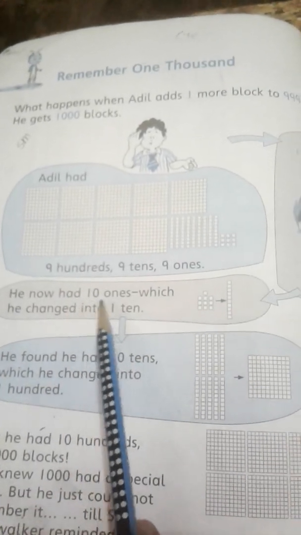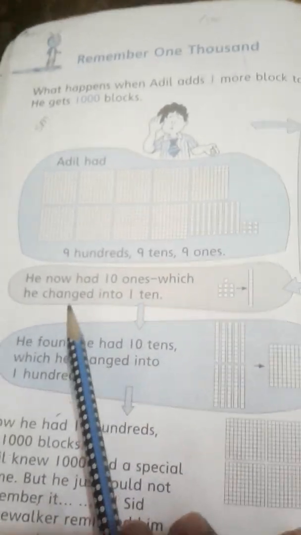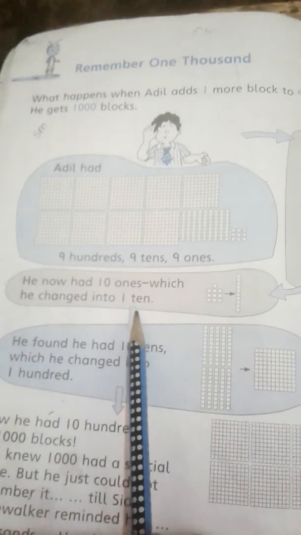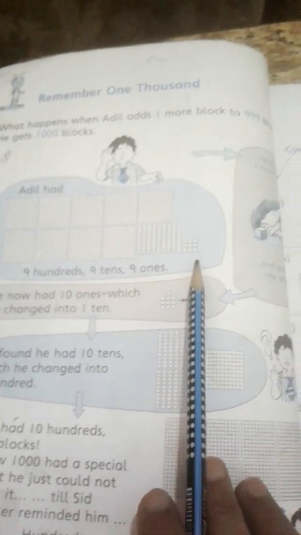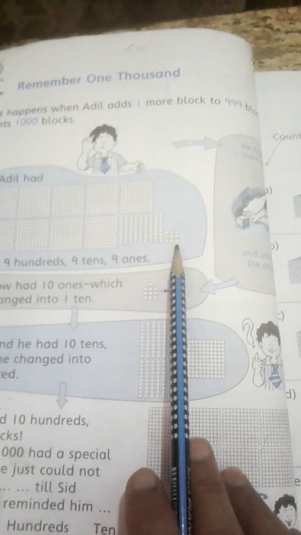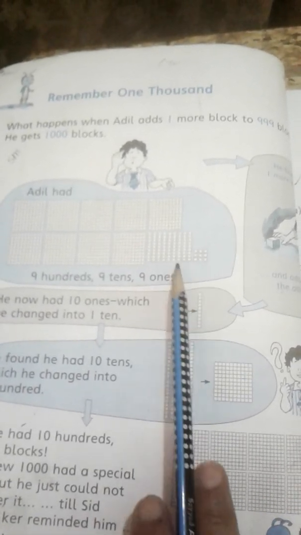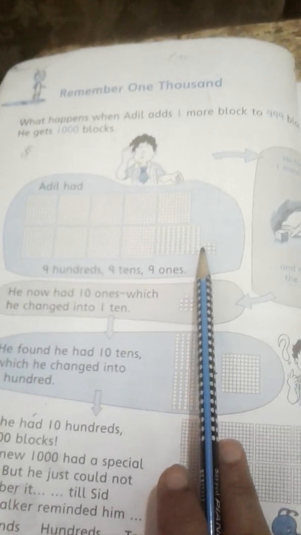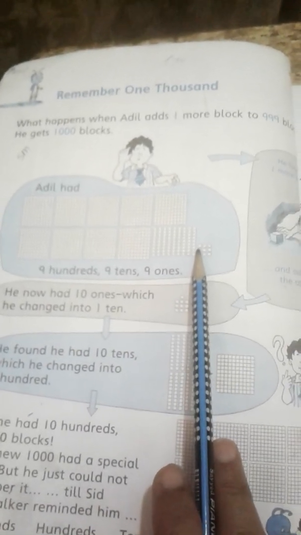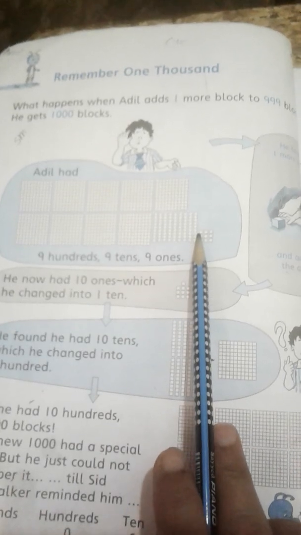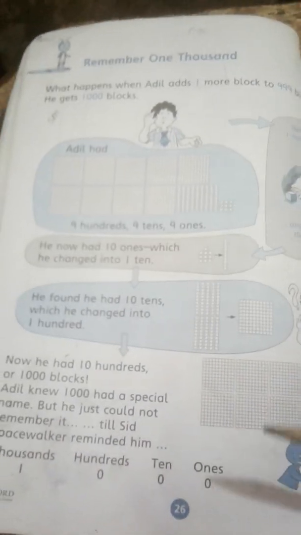He now had 10 ones, which has changed into 110. Now he has one more 1, which is equal to 110. Now he has 10 tens. Understand? 10 tens.